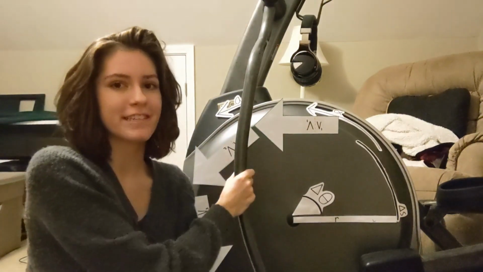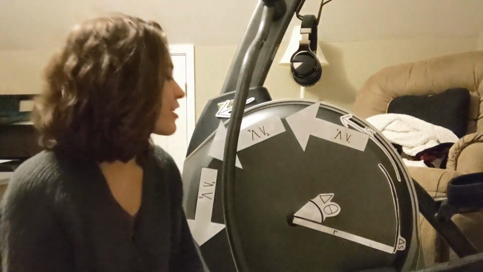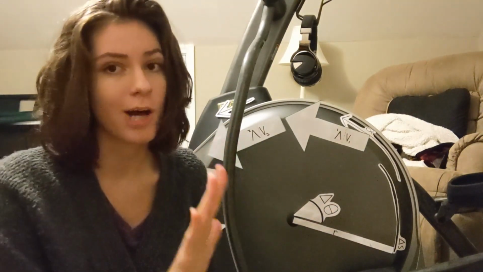Now that we've seen these inside of equations, it's time to visualize these components on an actual circle. I have this handy dandy elliptical right here to show all the rotations and movement. Starting up, we have our radius. We all know what a radius is. Half diameter. I'll move on.